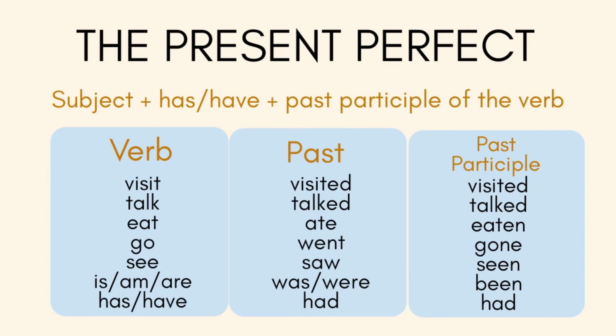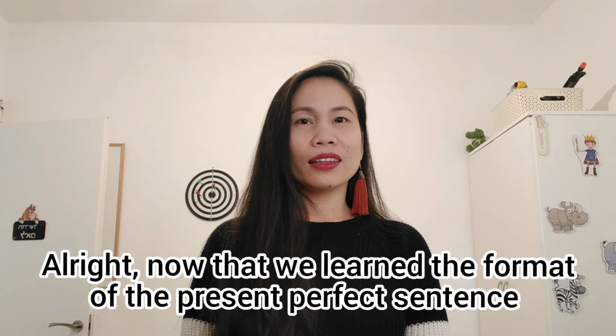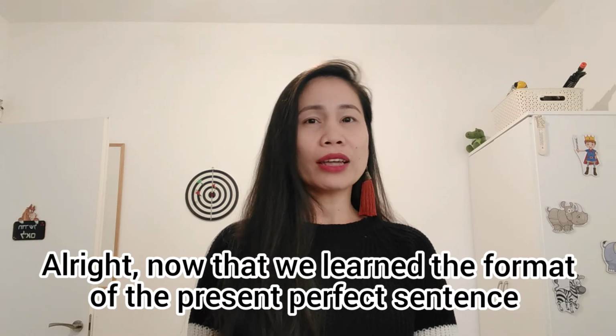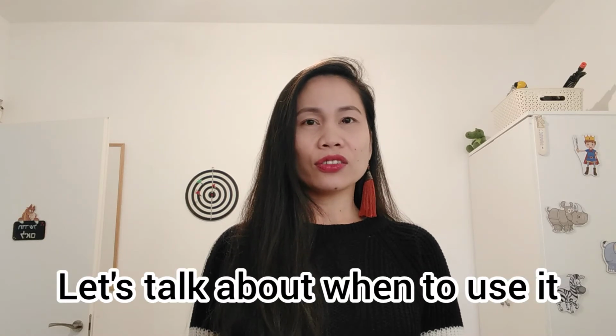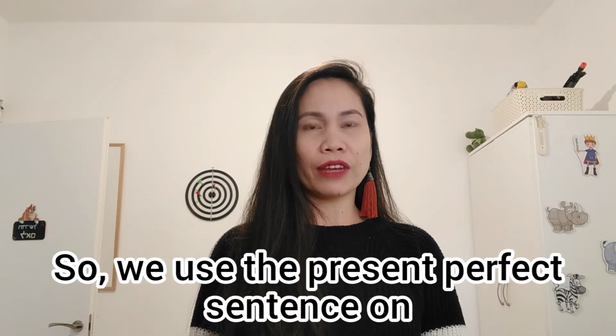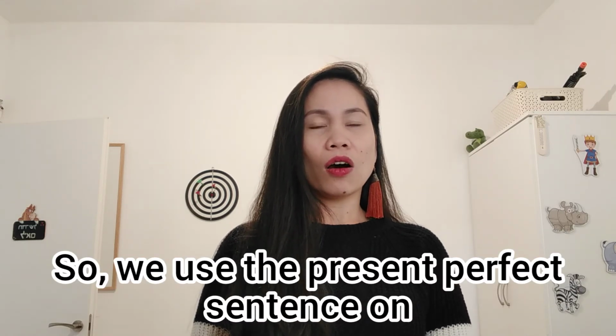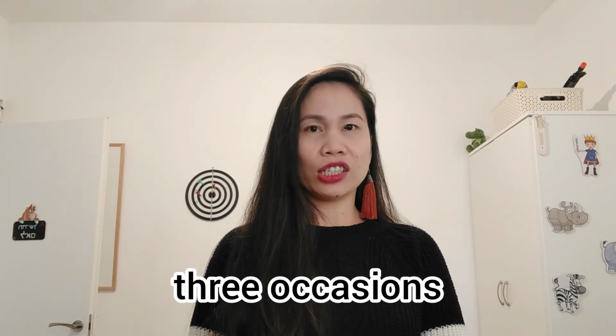Please note that I've given just a few examples of the verb words. There are thousands of verbs out there, and try to get yourself familiarized with them and the different forms of the verb, of course. Alright, now that we learned the format of a present perfect sentence, let's talk about when to use it. So we use the present perfect sentence on three occasions.